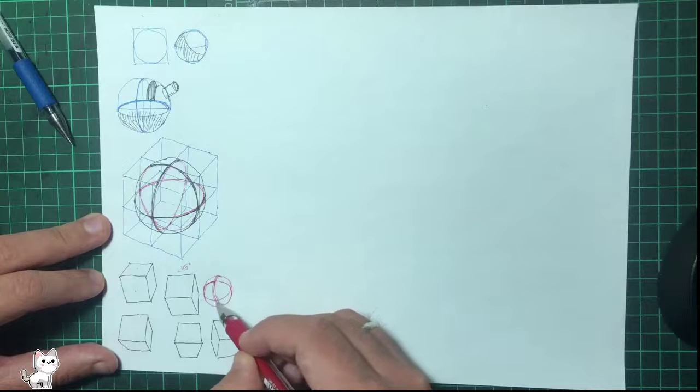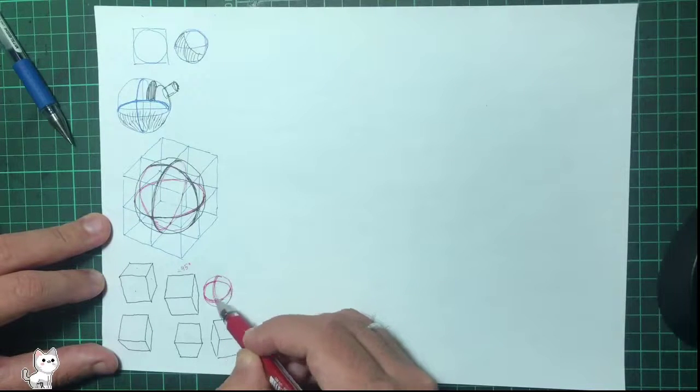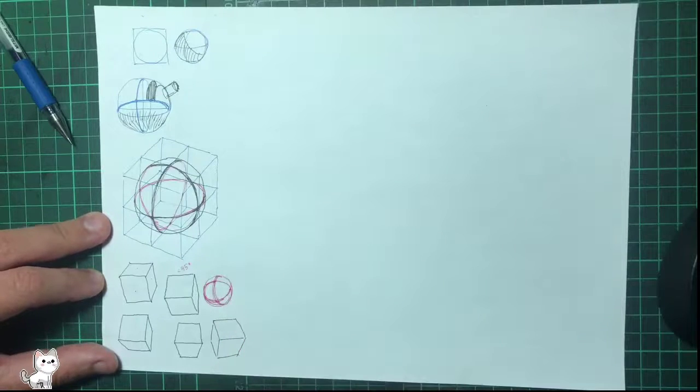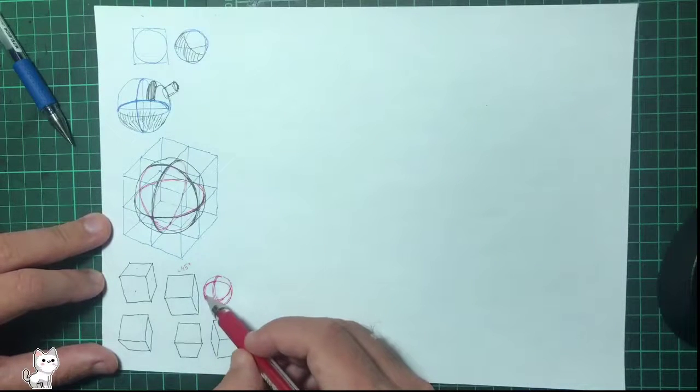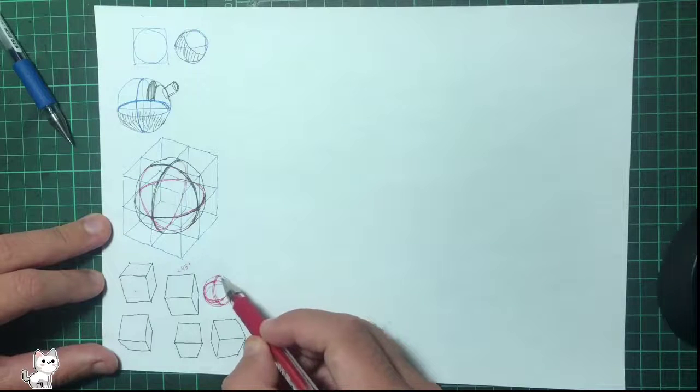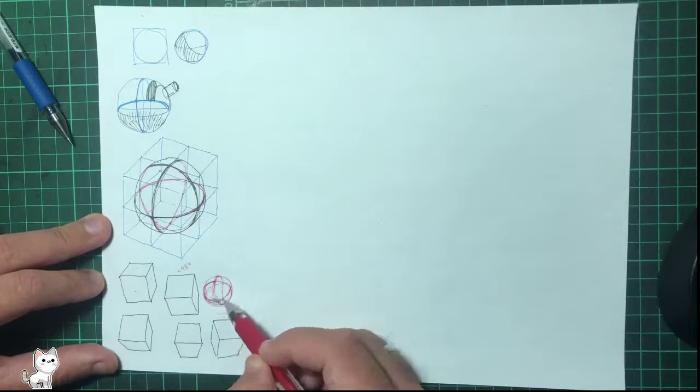So you see which is this point, maybe this will be a little lower, and this point. So this is how we show this, because here it will go through here.